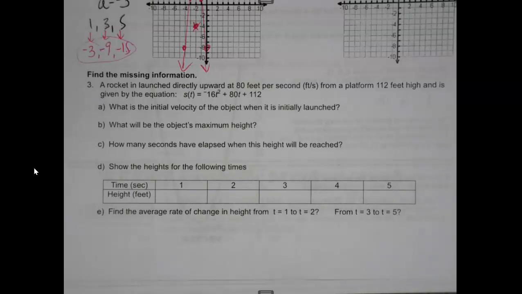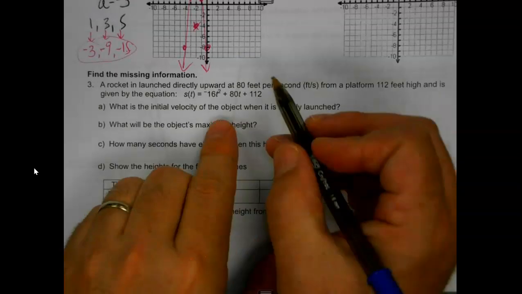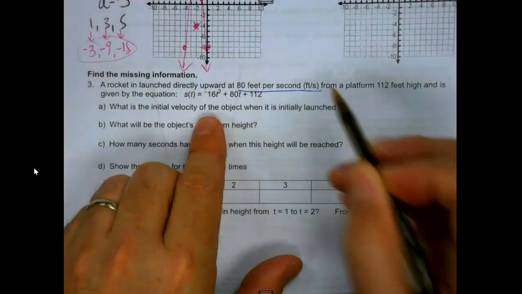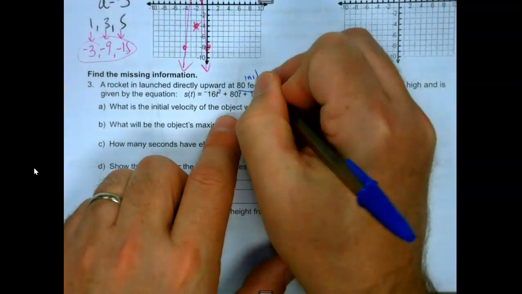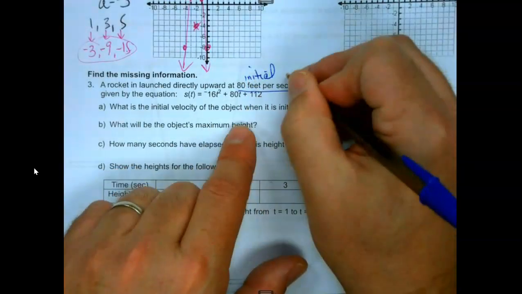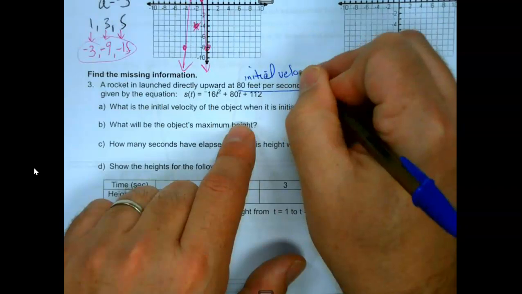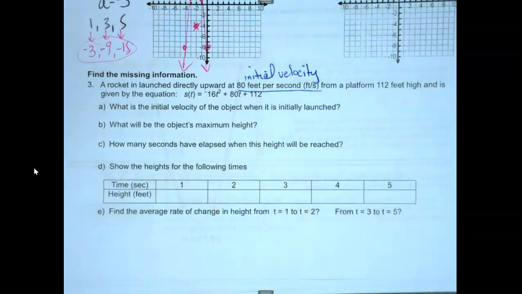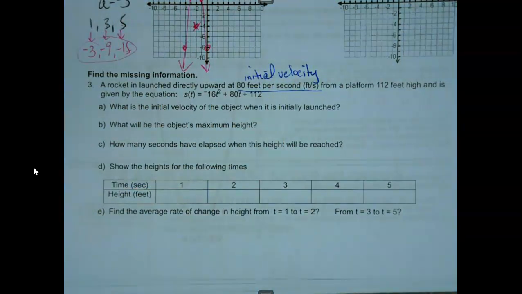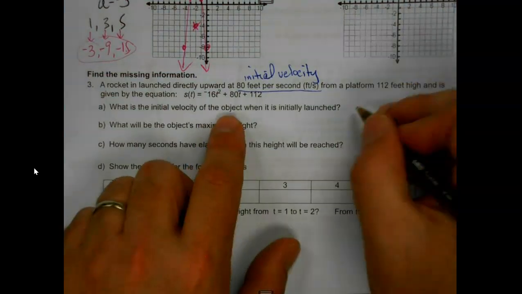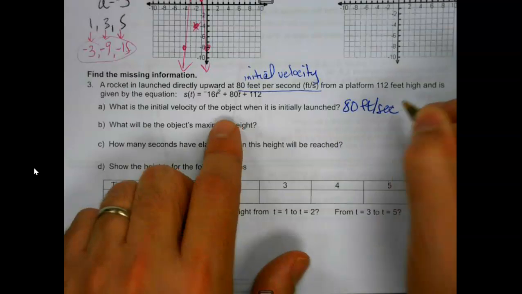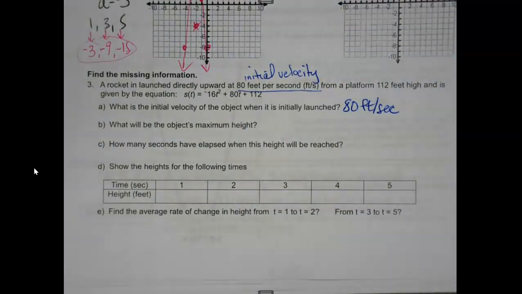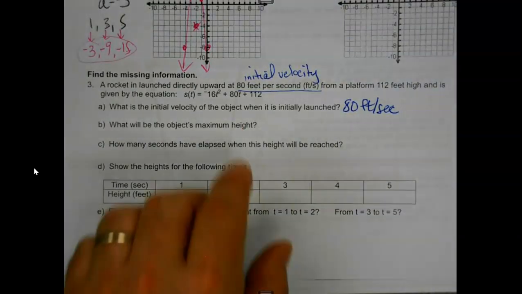Okay, when they give you that opening speed on any of these, that's your initial velocity every time. So our initial velocity here would be 80 feet per second. No calculating there. Just stripping it straight from the problem.